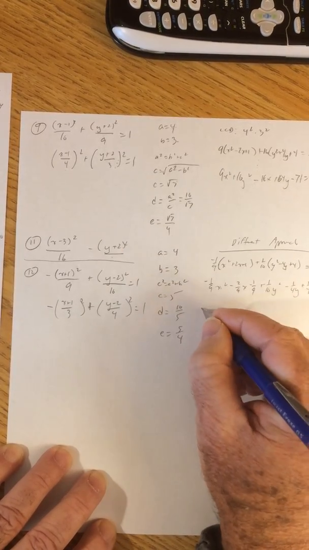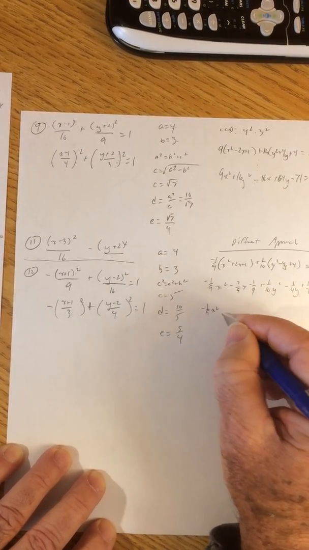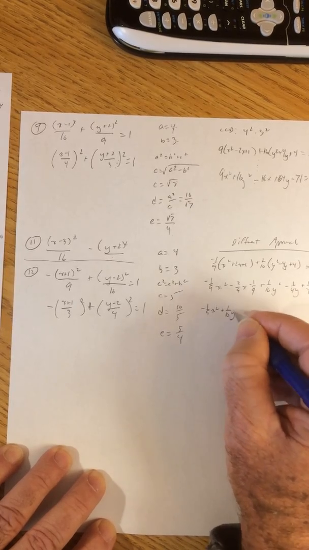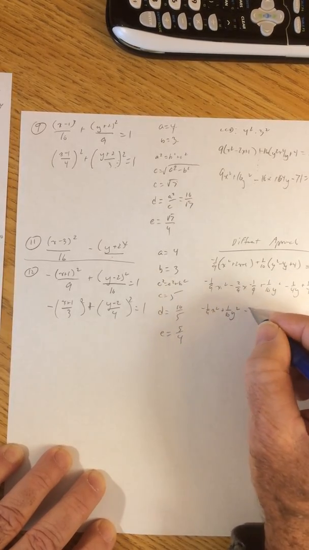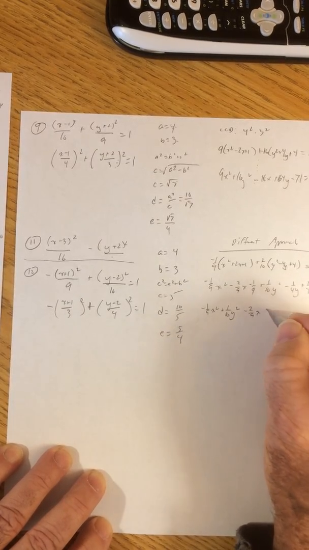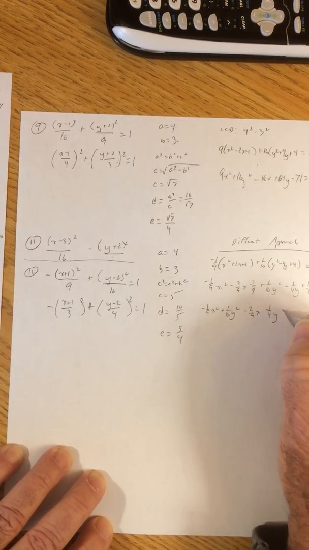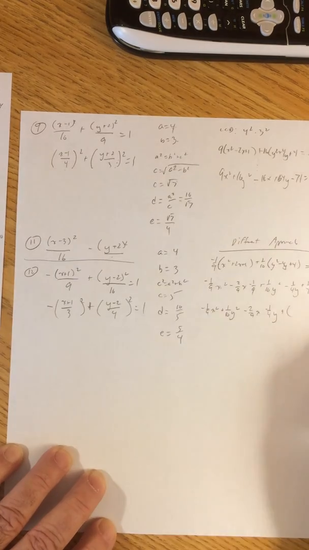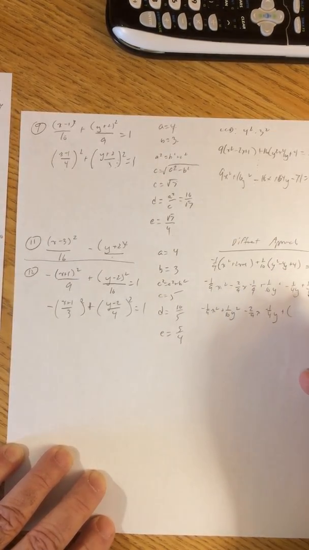In general form here, we have negative 1/9 x squared plus 1/16 y squared minus 2/9 x minus 1/4 y, and then we have this, and I'll even write these all as just adding them together, because that's the way I put it into Desmos. We have negative 1/9 plus 1/4 minus 1, moving that over is equal to 0.